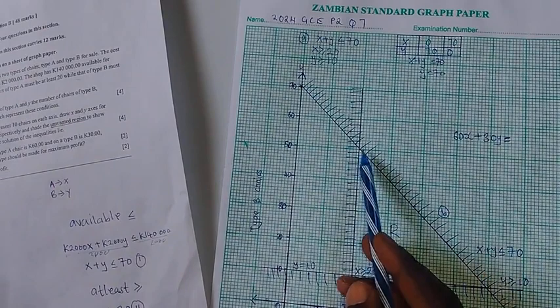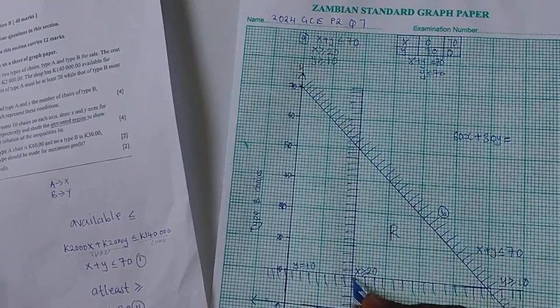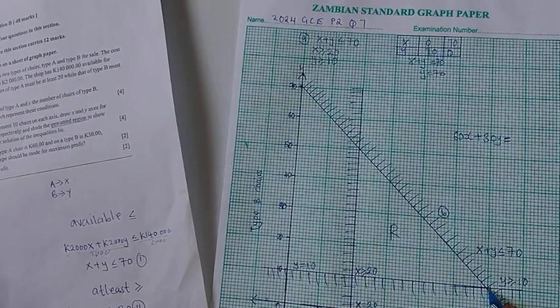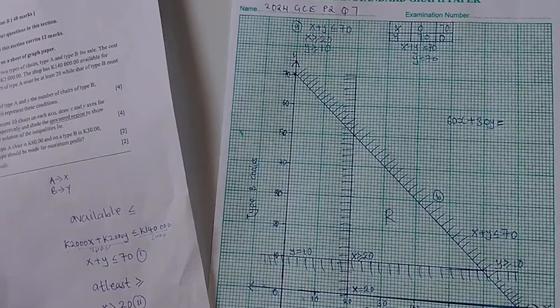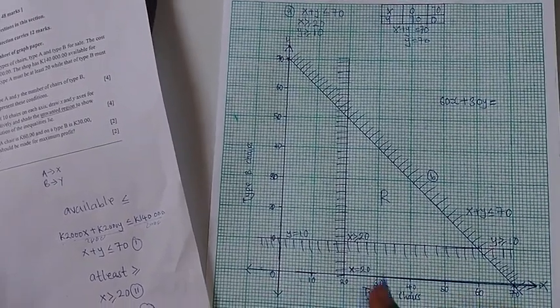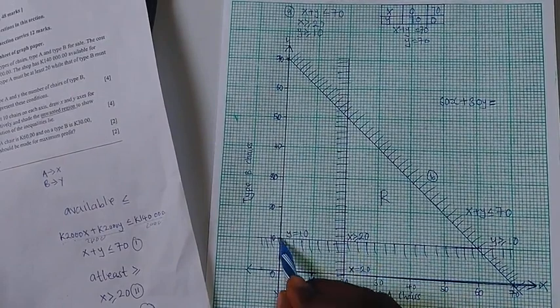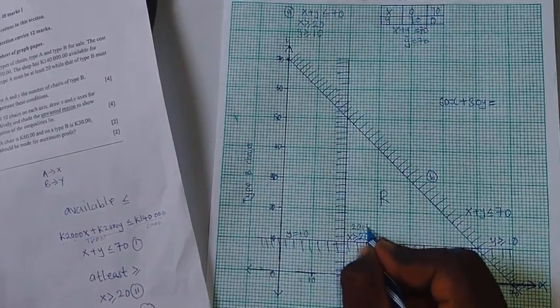So what we are going to do is this. We have this point right here, where it's cutting. Again, we have this point right here. I'm sure you're able to see. Then we also have this point right here. You can get these coordinates. So here, this is the x-axis. There is a 20 here, so the coordinate here is 20, comma, 10. So here we have 20, comma 10.